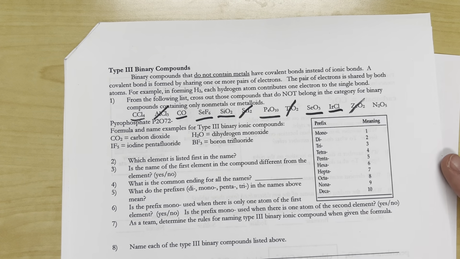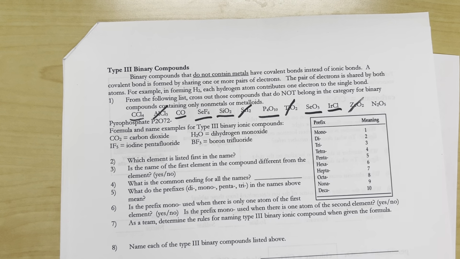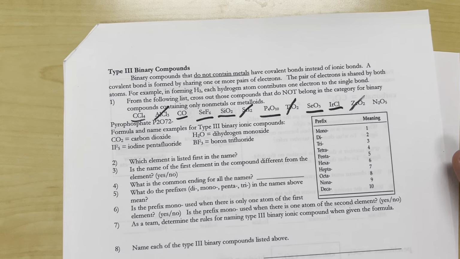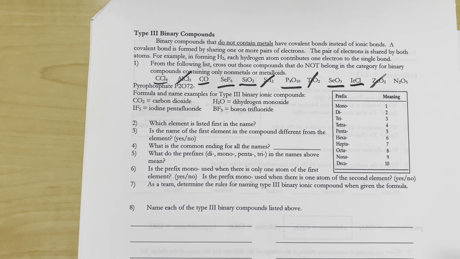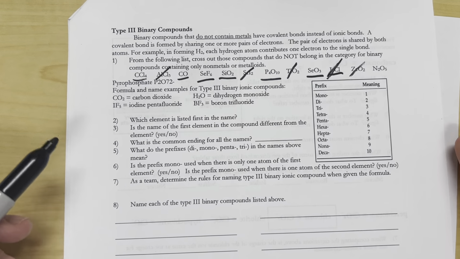All right. So let's go ahead and name these. What did I say? Iridium? Sorry. No iridium, you guys. That's a transition metal. All right.